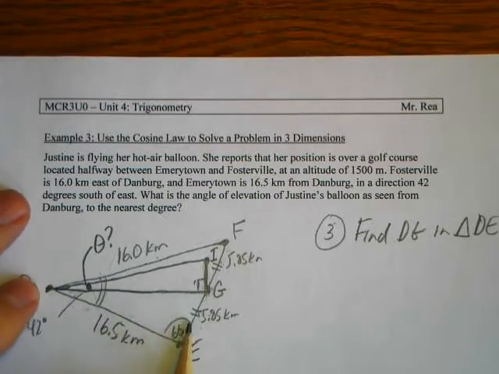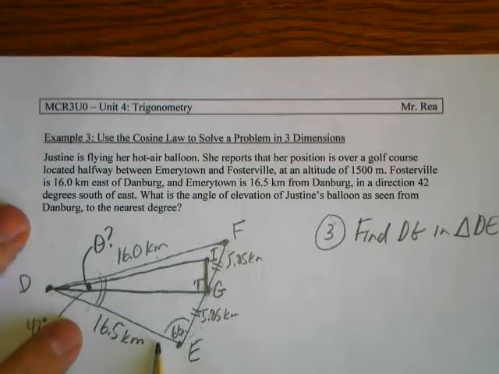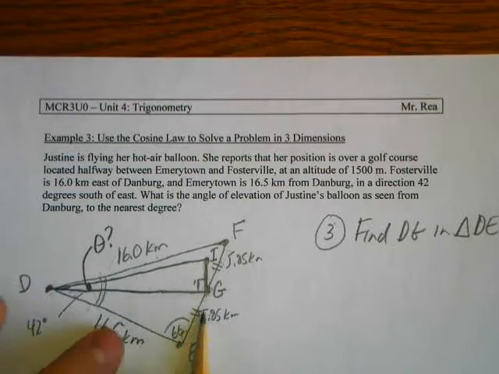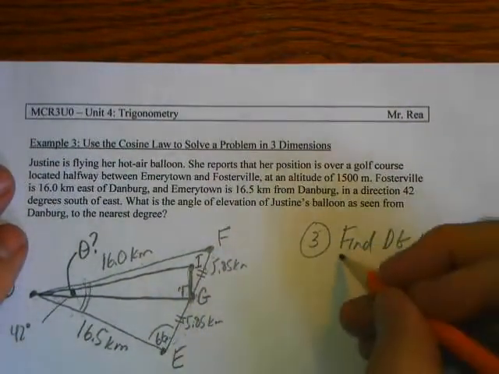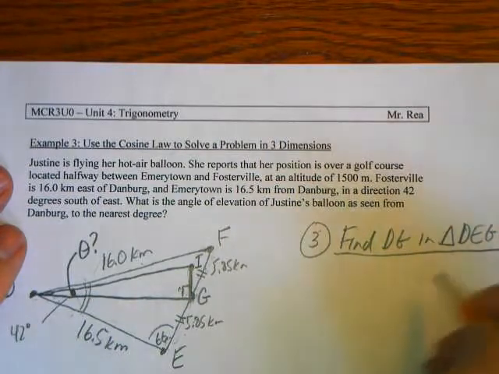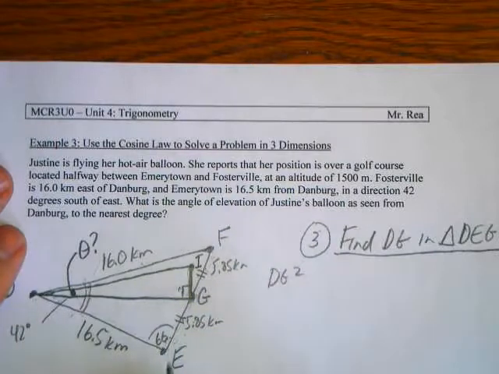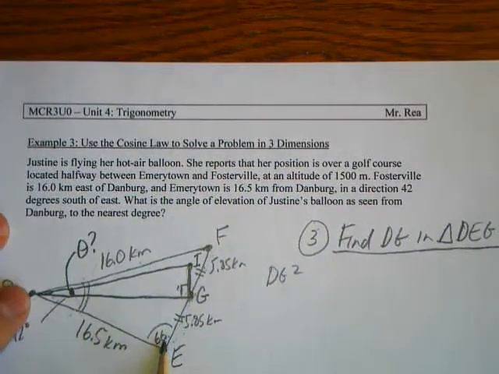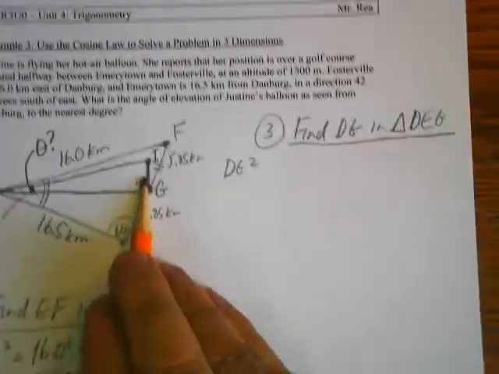So DG, you can see that, again, we don't have a right triangle. So we're going to have to use cosine law because we've got this angle 66 and these two sides. So cosine law a second time, which is a rarity for any word problem. So DG squared. That's because I've got that angle 66, I can solve for DG, the opposite side.